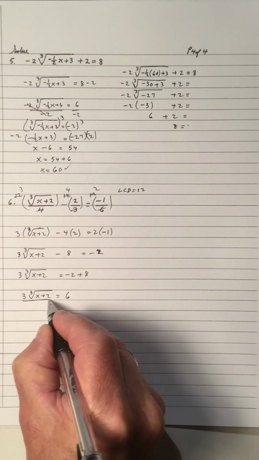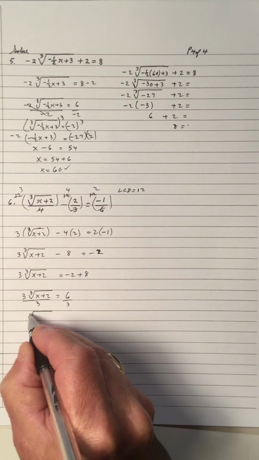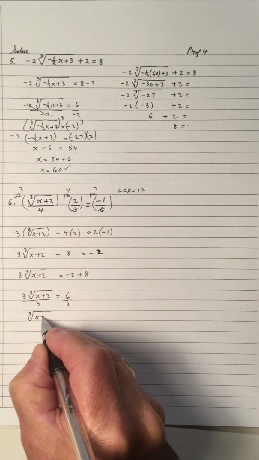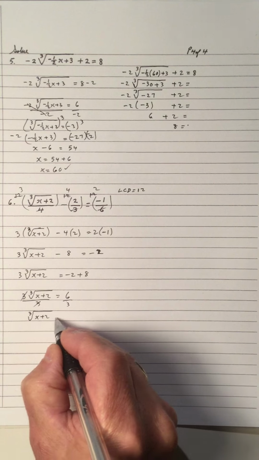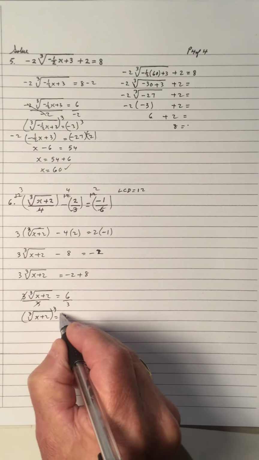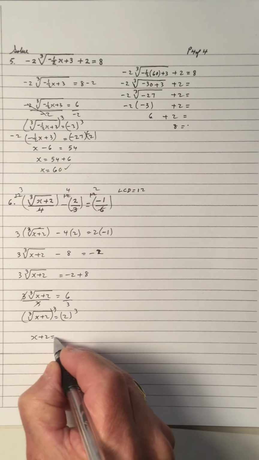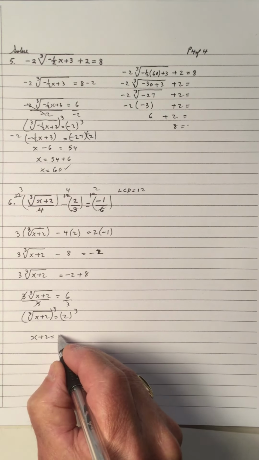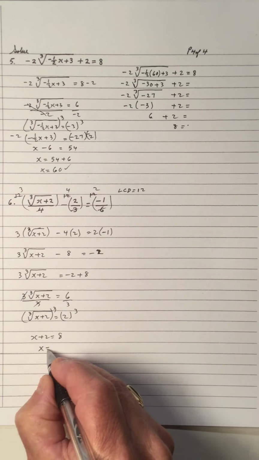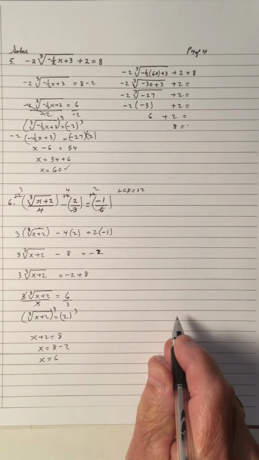So 6 divided by 3. I get the cube root of x plus 2, they cancel, equals 2, and the root is isolated, so now I'll cube both sides. So x plus 2 equals 2 cubed. 2 times 2 times 2 is 8. x equals 8 minus 2, x equals 6.